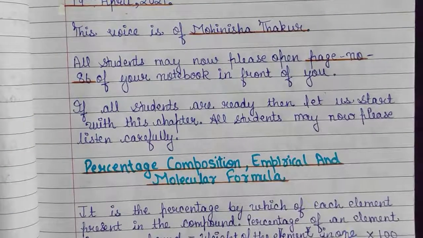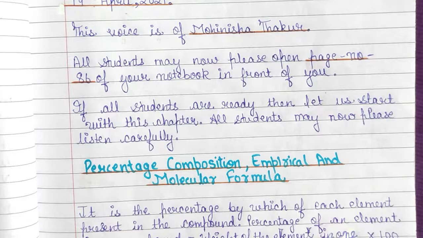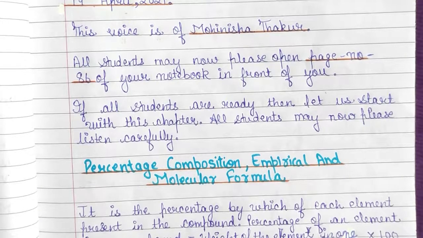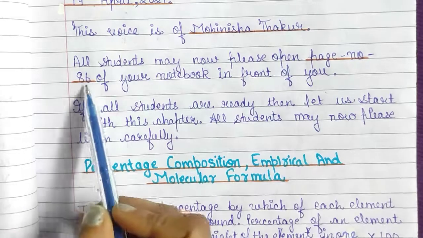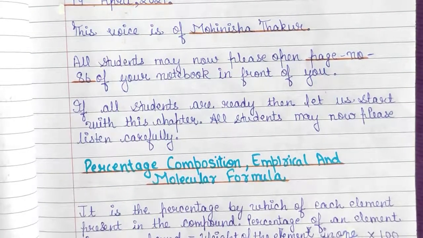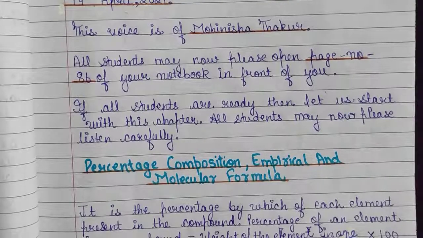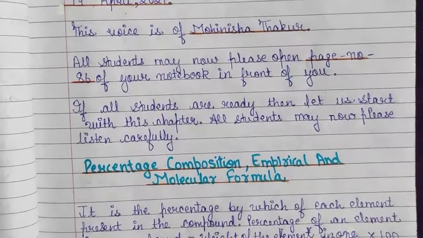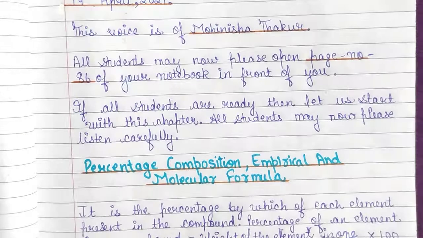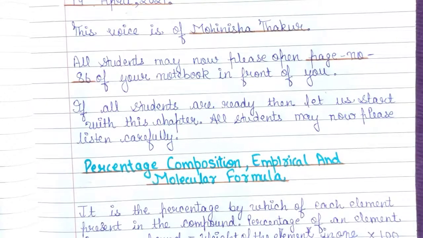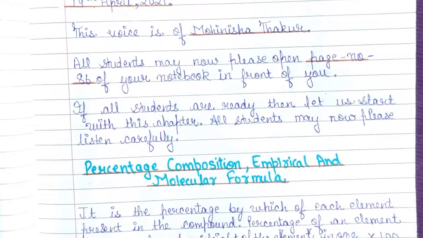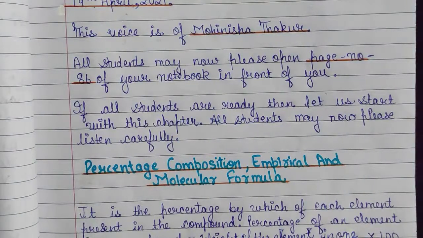All students may now please open page number 86 of your notebook in front of you. If all students are ready, then let us start with this chapter. All students may now please listen carefully.